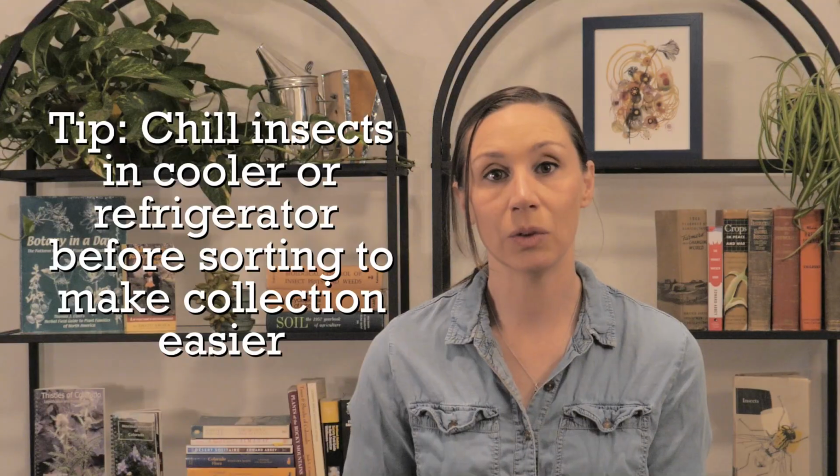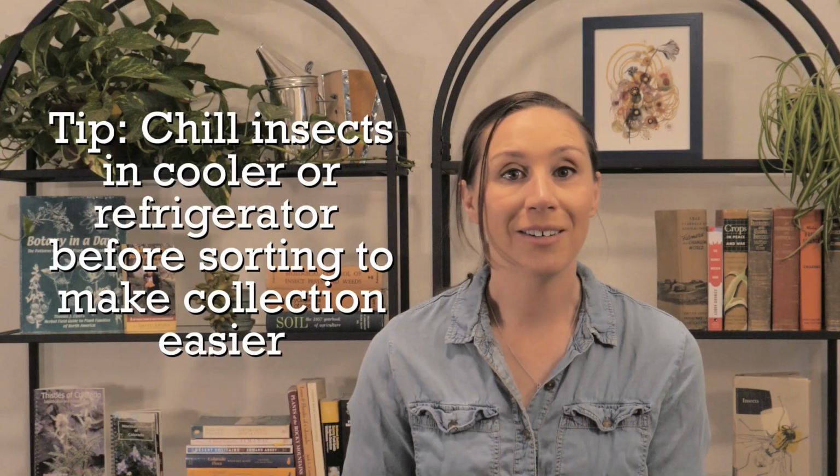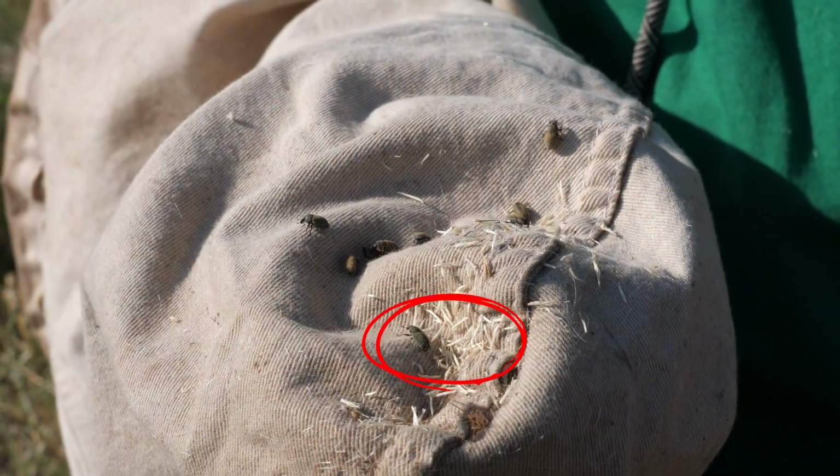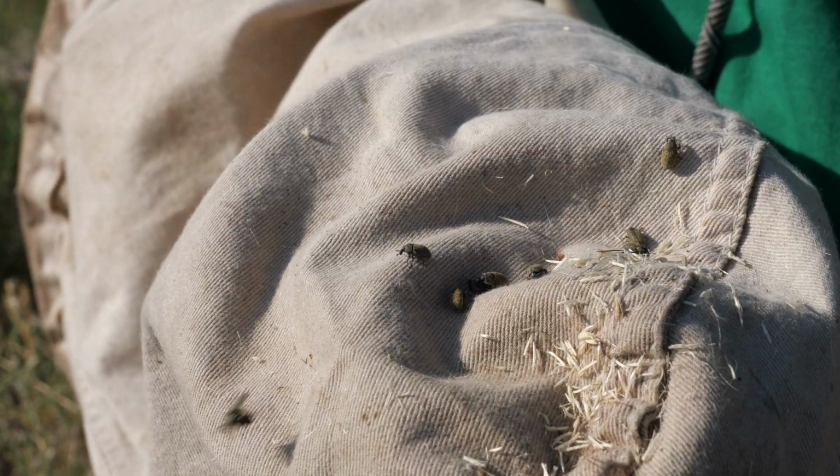To begin, you will want to cool the collected weevils. They may already be chilled out enough from placing them in the cooler in the field. Cooling them helps to slow down their movement and prevent them from flying while you sort them. Make sure you do not freeze them, but any refrigerator around 40 degrees Fahrenheit will work fine.